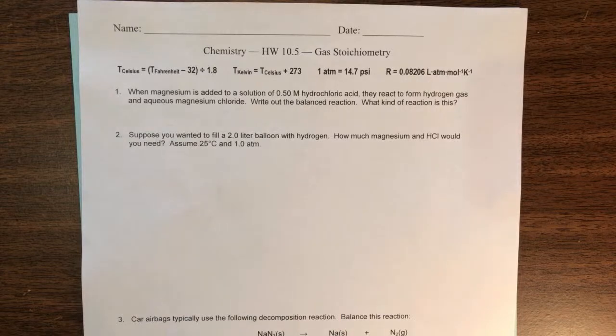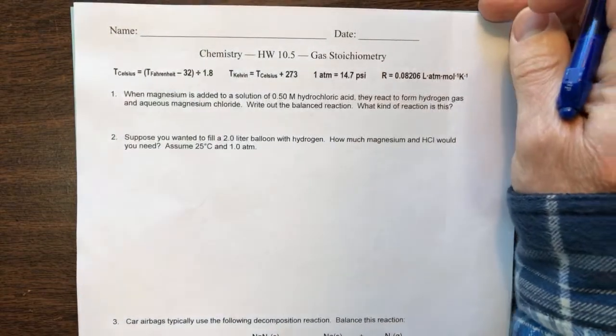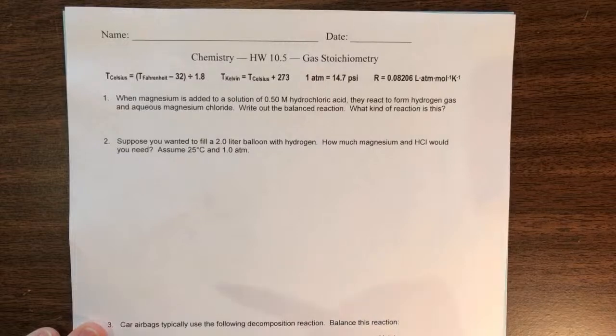So let's do it. Gas stoichiometry, right? Because all the stuff in chemistry is really geared toward chemical reactions. You can ask people different things, but in all honesty, the most important thing in chemistry is your chemical reactions and understanding how they work and getting them to work for you and all that kind of stuff.